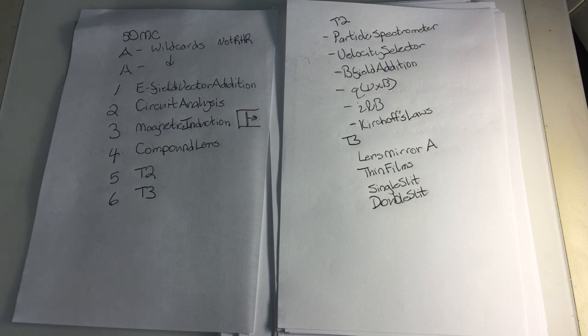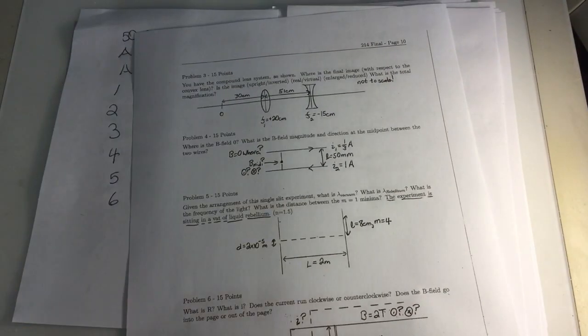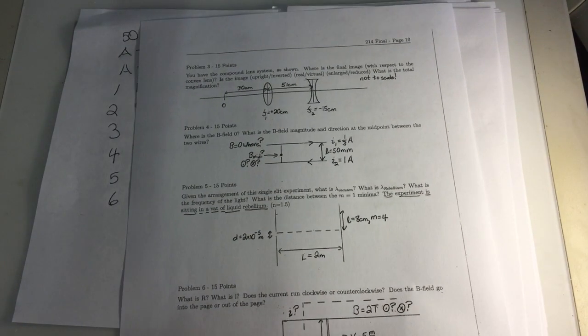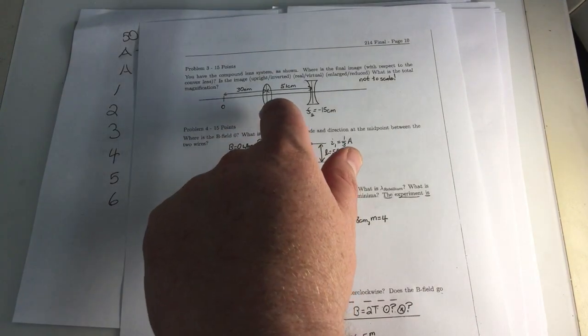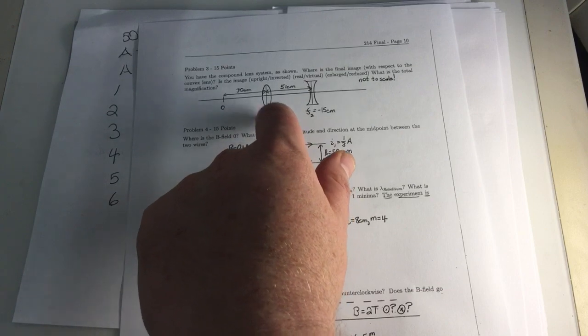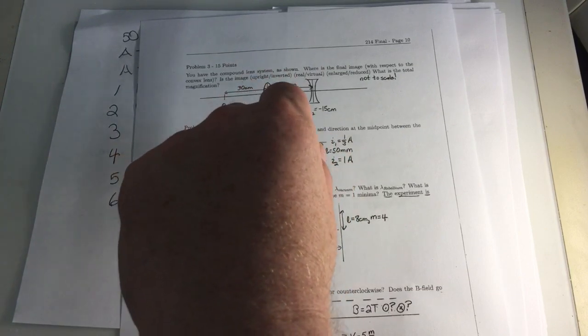This comes from the summer of 2016 final, and you have this. So let's just read it out. An object is 30 centimeters left of a 20 centimeter convex lens.